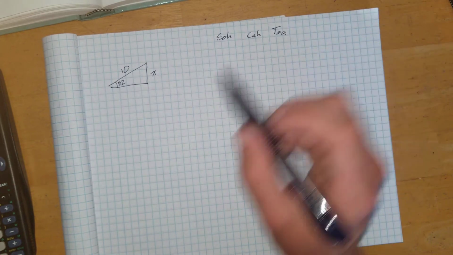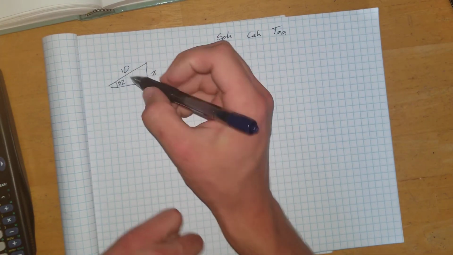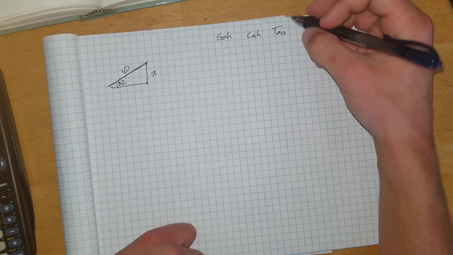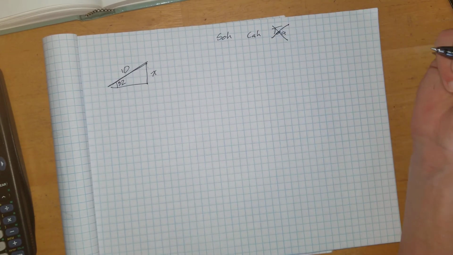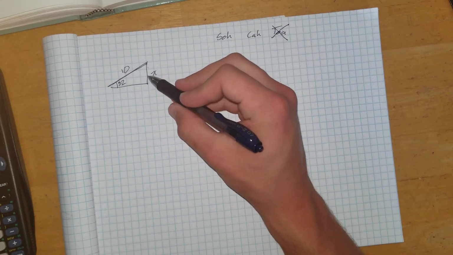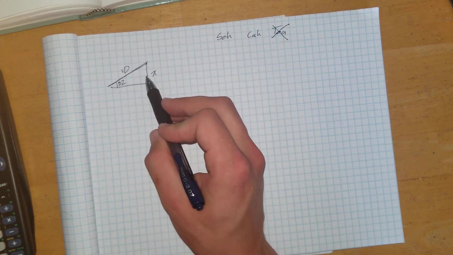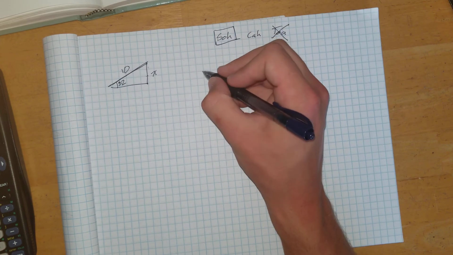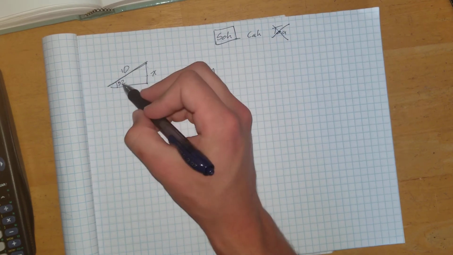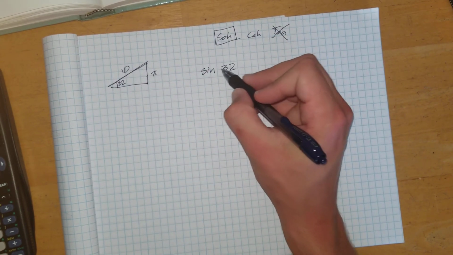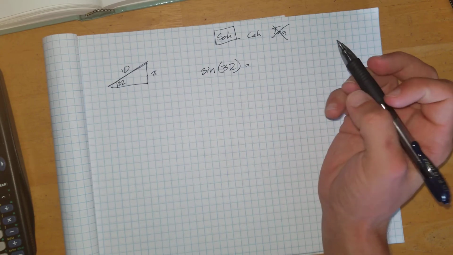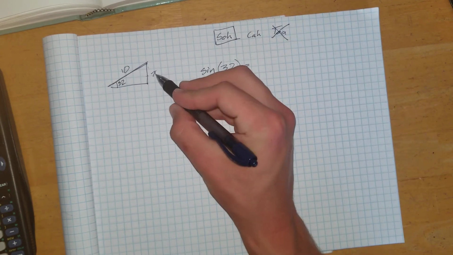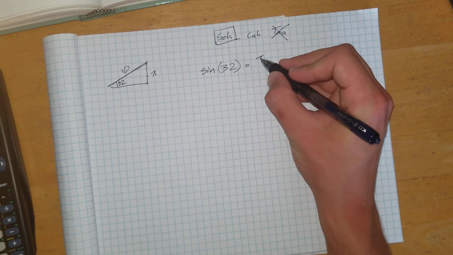So I'm going to look at SOHCAHTOA. I'm going to see that they gave me 10 as the hypotenuse, right? So it can't be tangent. We're not going to use tangent. And they gave us the opposite of the angle, right? Which means it's going to be this one. So I'm going to use sine of 32, which is the angle, is equal to opposite over hypotenuse, so x over 10.